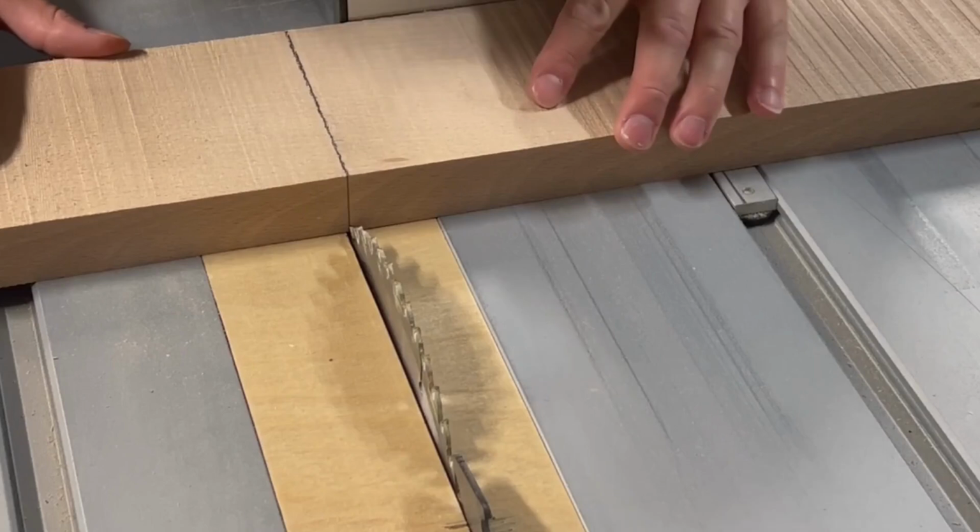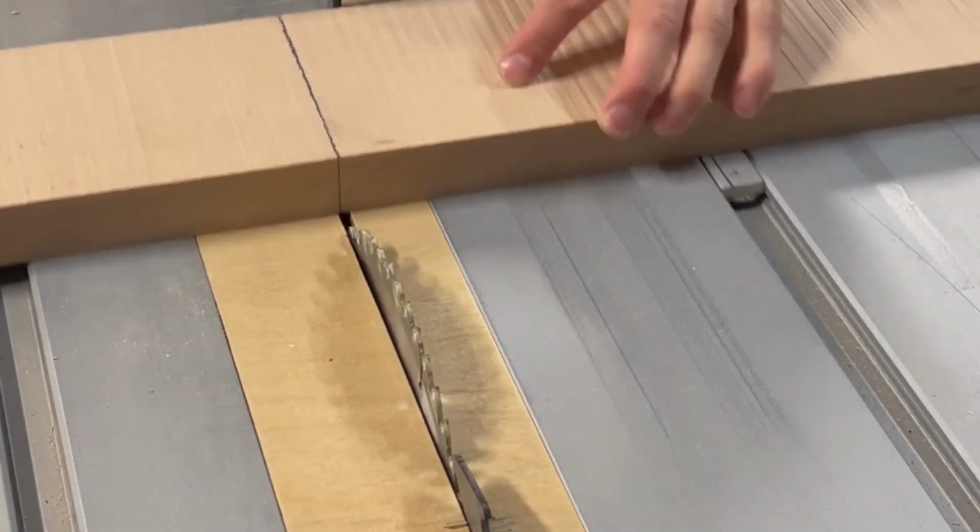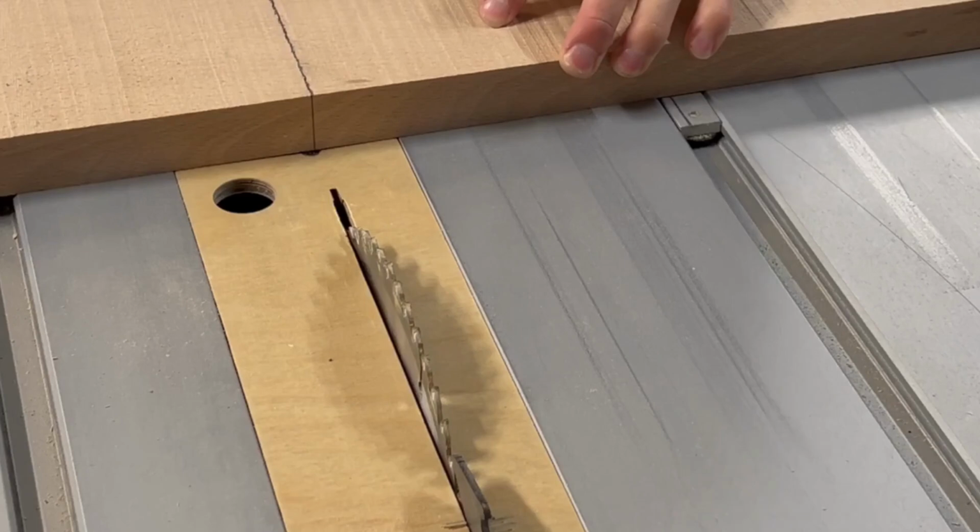This, however, does not stop me from accidentally making one of my cuts on the wrong side of the mark line.